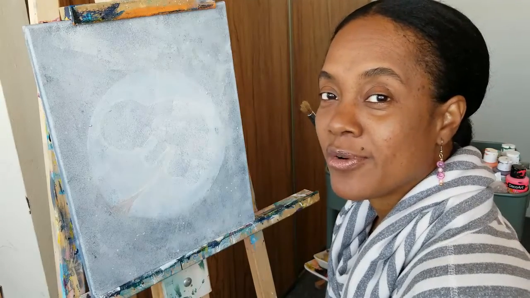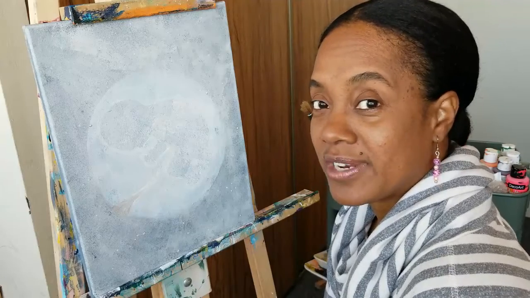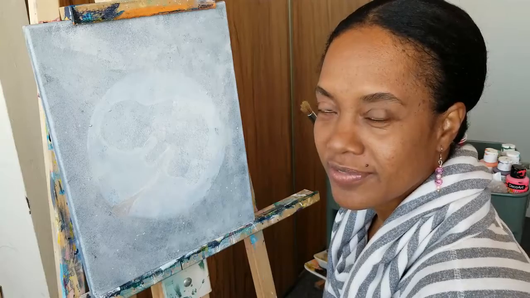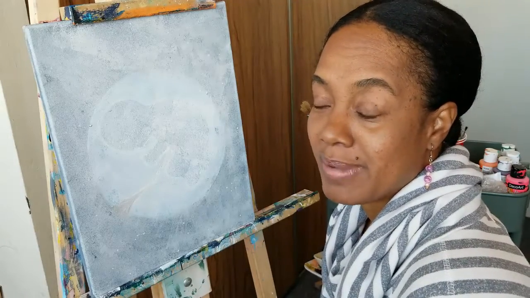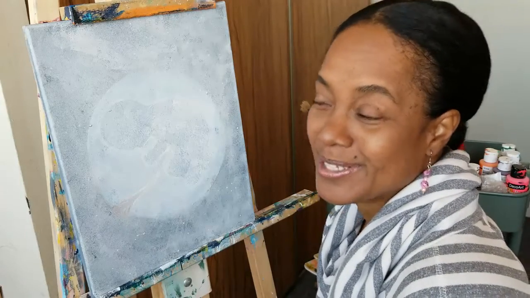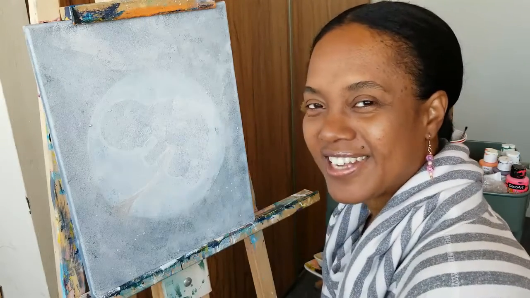So, today we are going to be doing an abstract, and that's not something that I think we've done in the past before. We've done sort of abstract interpretations of things, but we've never done a full on abstract, and I'm actually going to be using my palette knife for the first time. So this is going to be a very interesting Art and the Word.